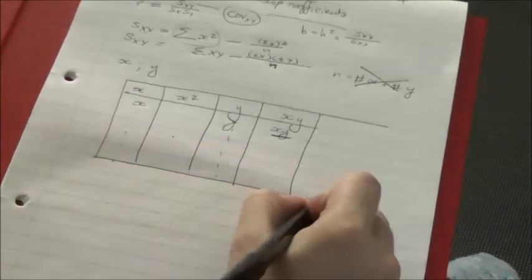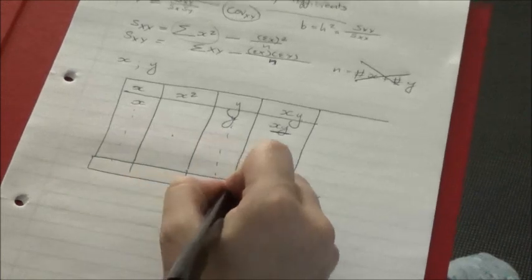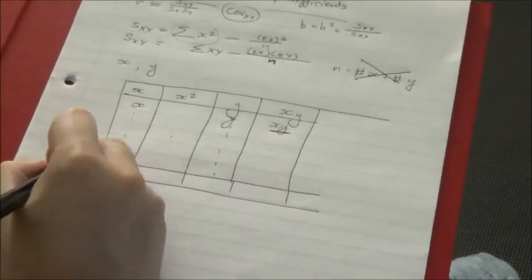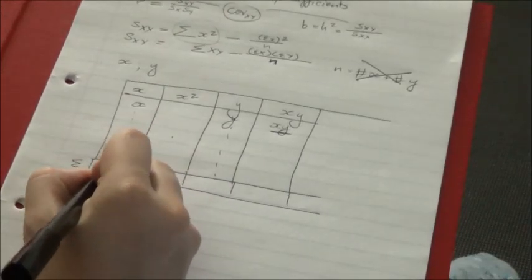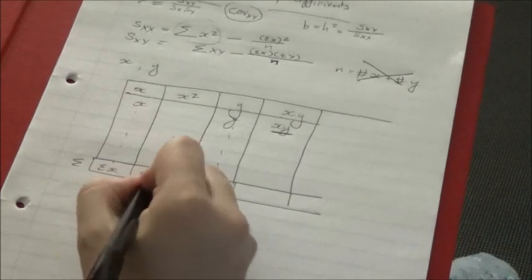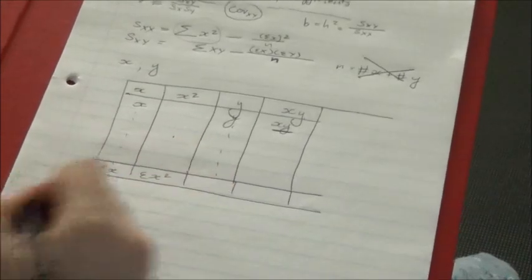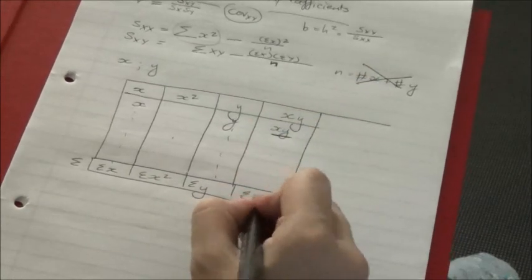At the bottom of your table, you're going to draw a new row, and these are going to be the sums. So you're going to add up everything in this row, and that'll give you summation x. You're going to add up everything in this row, and that'll give you summation x squared. And the same here, summation y, and the same here, summation xy.